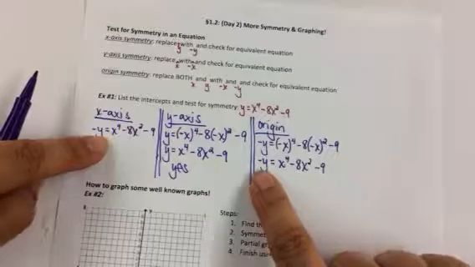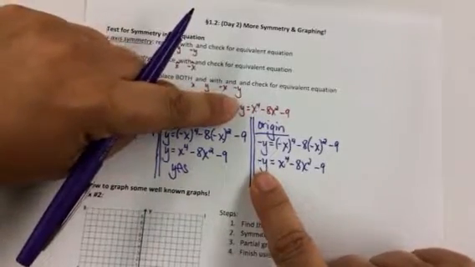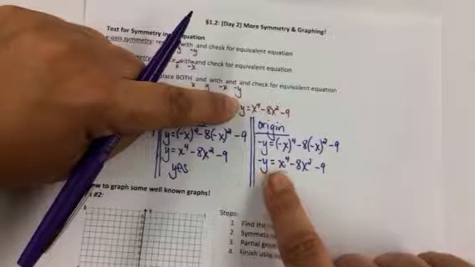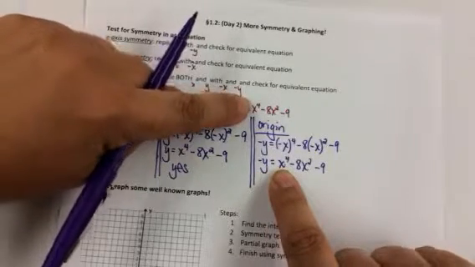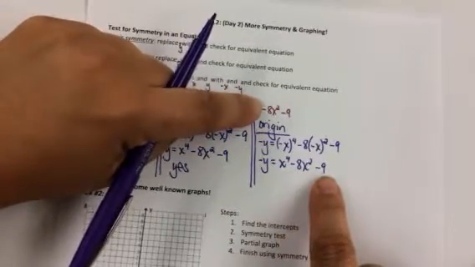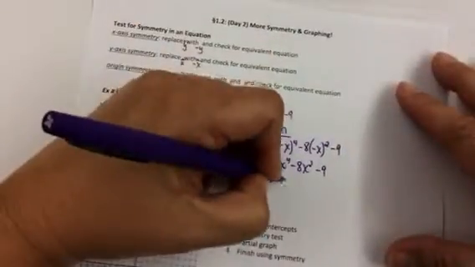If I want to make the left side the same as the left side, I have to multiply by a negative. But whatever I do to one side, I have to do to the other side. If I multiply that by a negative, it doesn't match. And if I multiply that by a negative, it doesn't match. And if I multiply that by a negative, it doesn't match. So that's a no. So the only thing this has is y-axis symmetry.